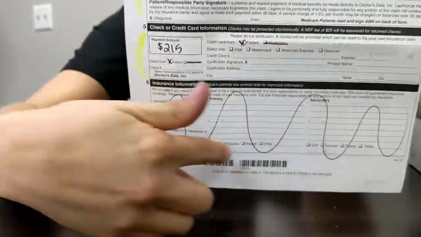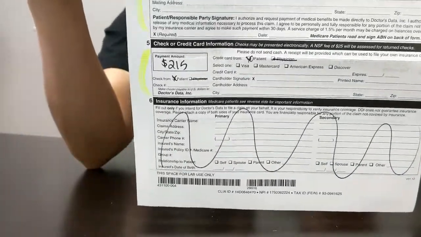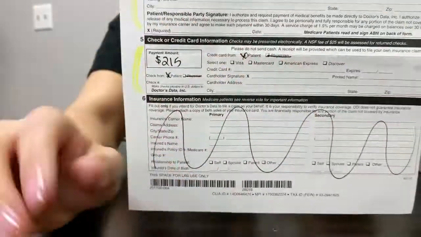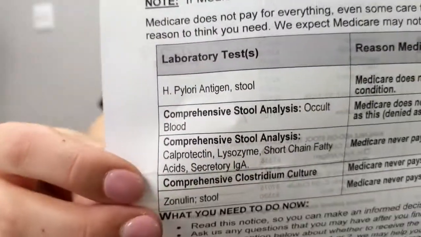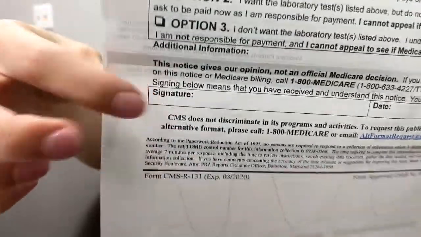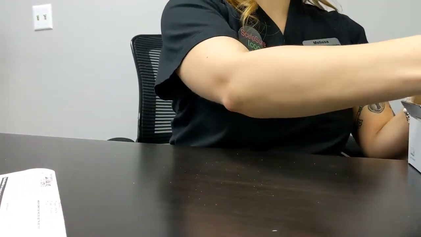We avoid trying to go through insurance only because insurance usually doesn't cover these type of specialty tests, and then they will bump this price up if they try to bill your insurance. So we just avoid it altogether. Whether or not you have Medicare, please complete the back as well. They do require that to be completed and signed. So that's all done.